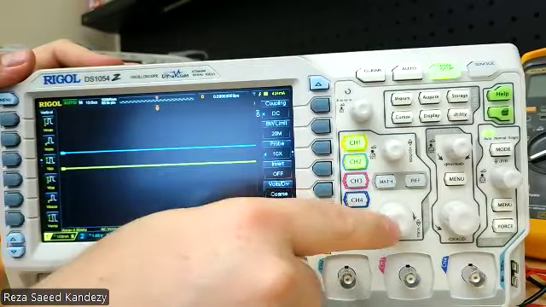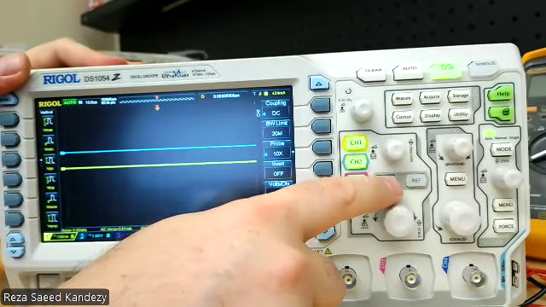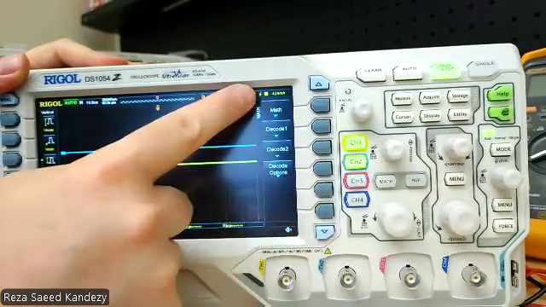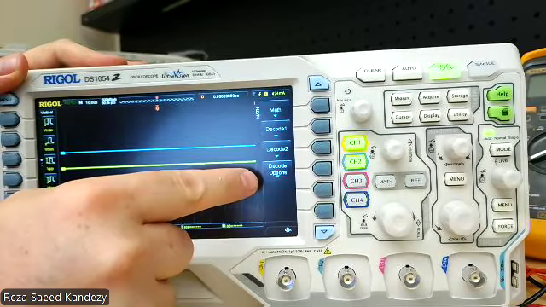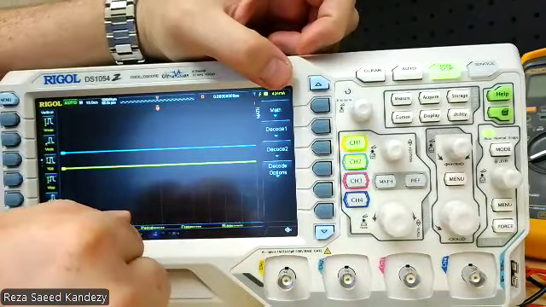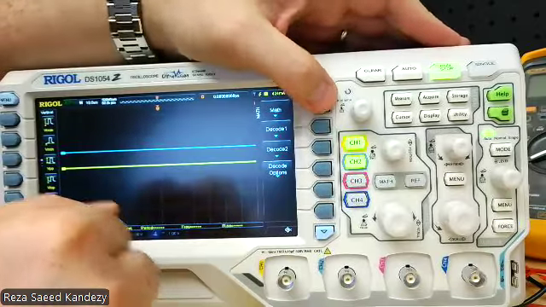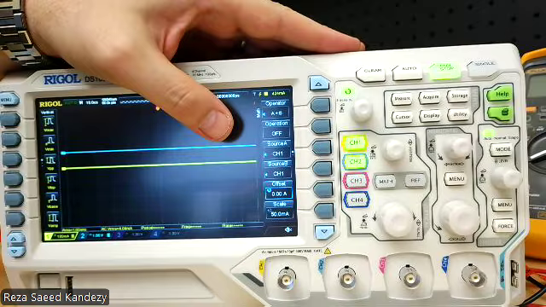In the volt division section, we have an option named math. If you click on that, you would have a menu. The decoding menu, we don't use it, but the math one is very useful. If you click on the math, you now have several operations.